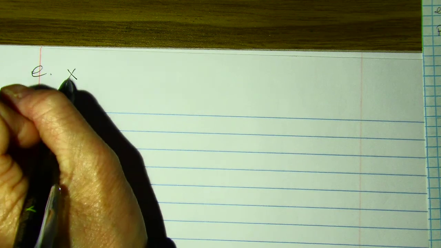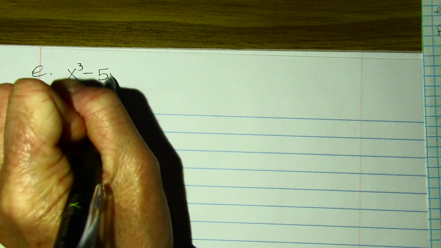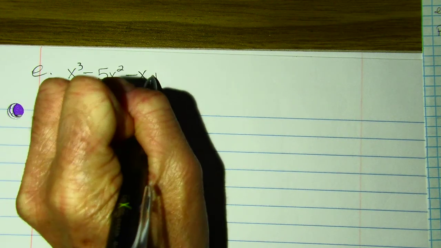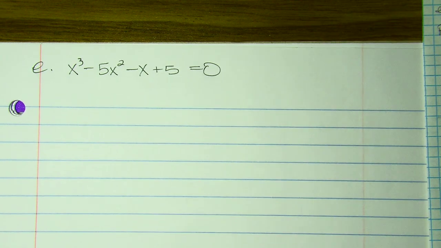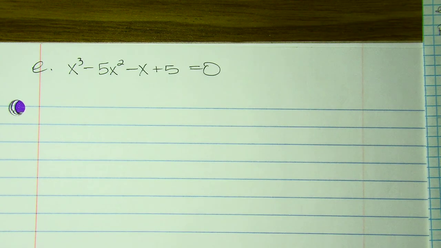So let's try part E from our lesson practice. We are solving x cubed minus 5x squared minus x plus 5 equals 0. Now, I could factor this by grouping, but I want us to practice the method I just showed you.